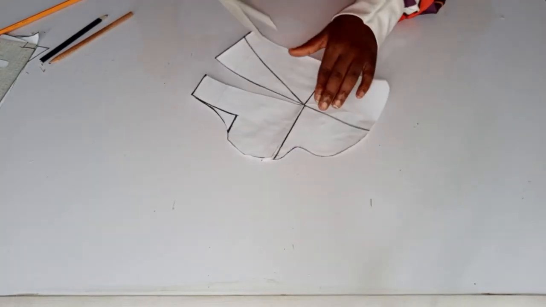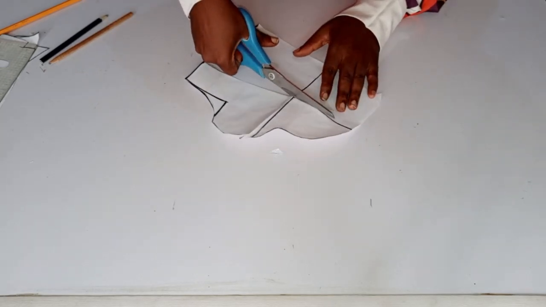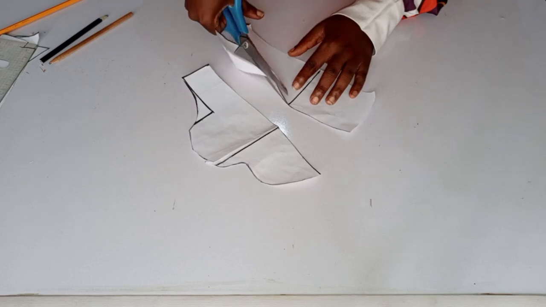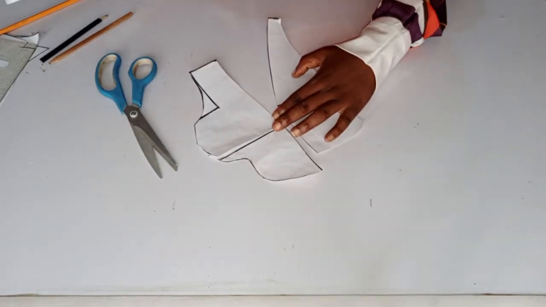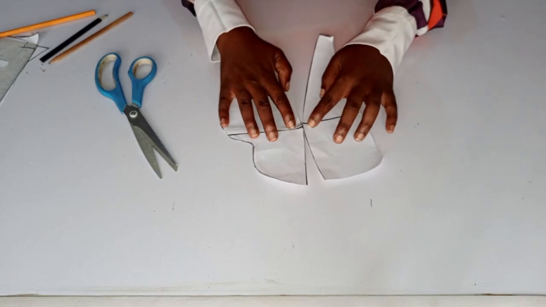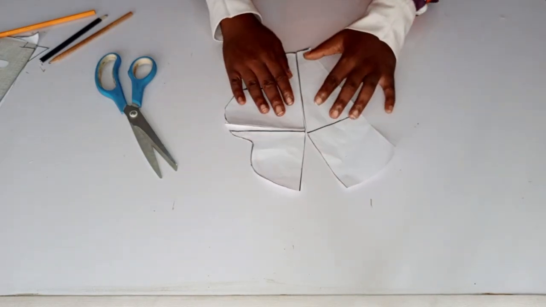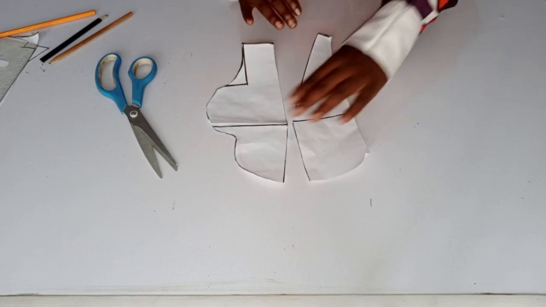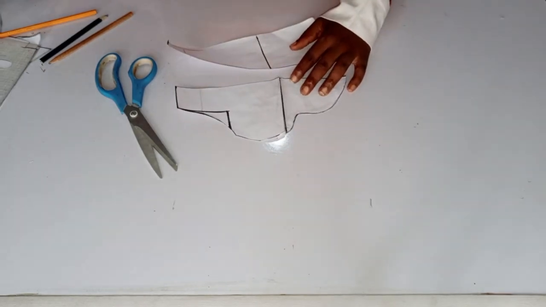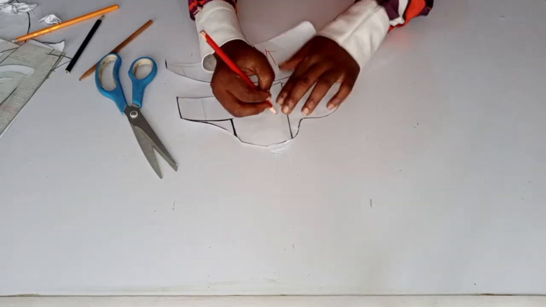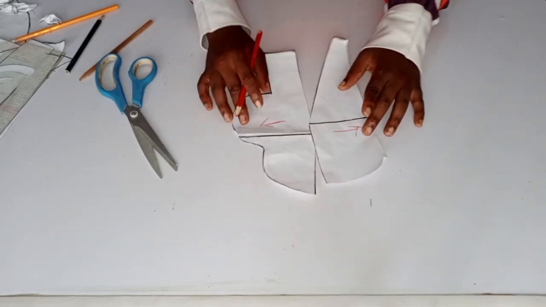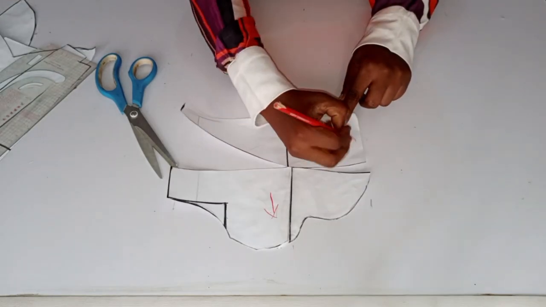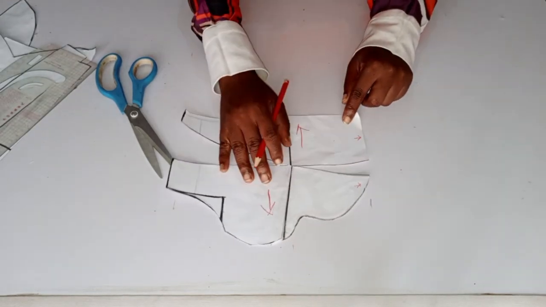From the bust point, you slit it to the center this way and cut out the side darts. You cut it out. We don't need it. So you can see by the time we join it together at that point, the cup will come out. You give it arrow shape to indicate the upper part and the down aspect. You give it arrow shape to indicate the center also.